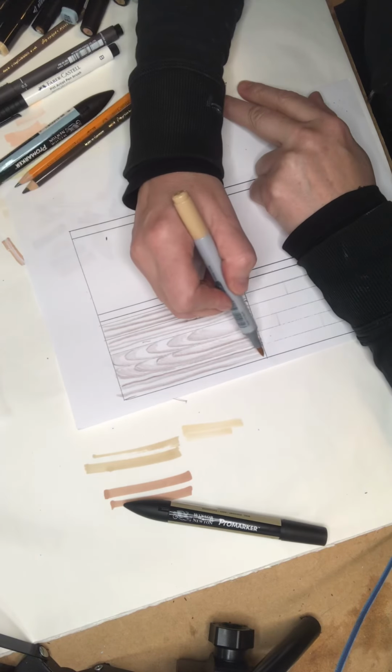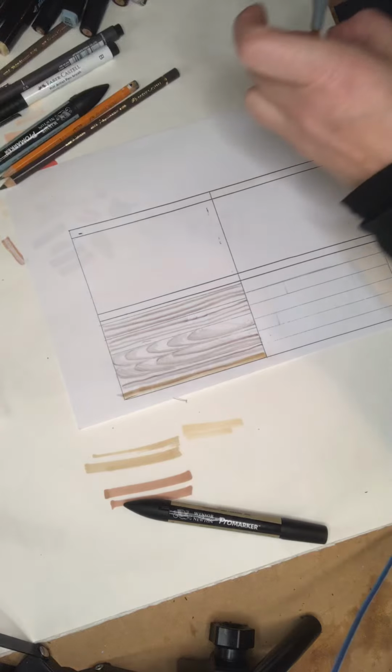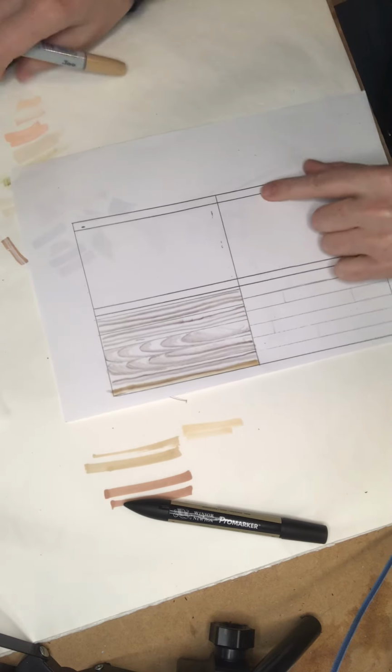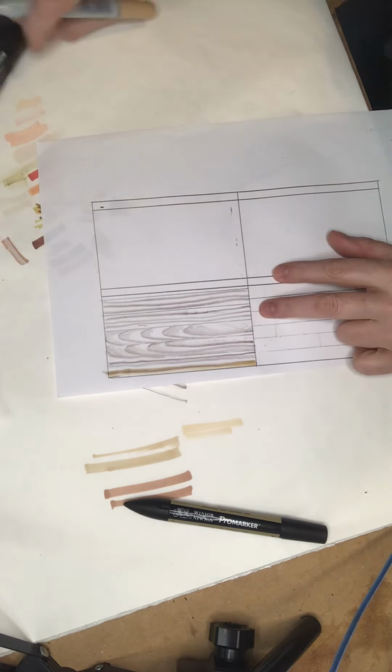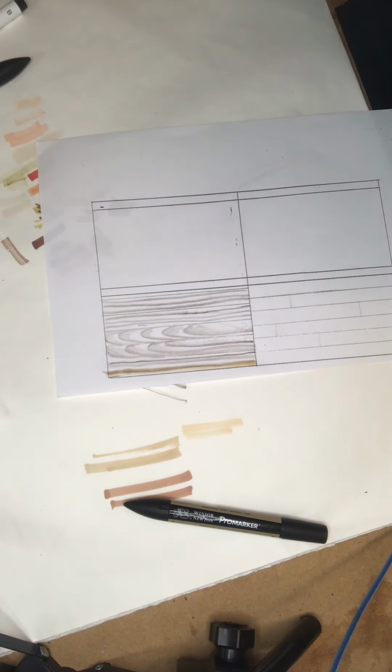Okay, so I'm going to have a look at this now. I just want to see how this looks. Yeah, that's looking good. Okay. Now, I'm going to use the flat tip here. I have a whole load of markers here to my right, just pushing them out of my way.